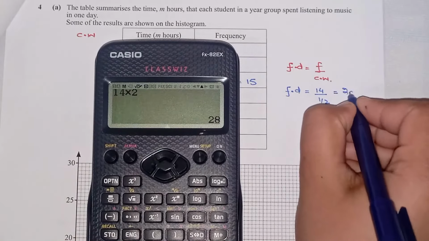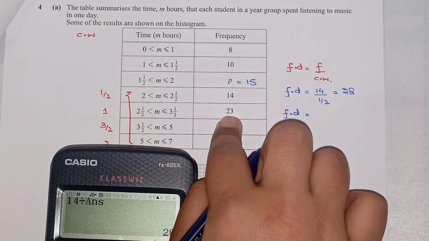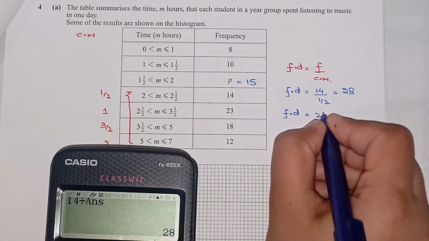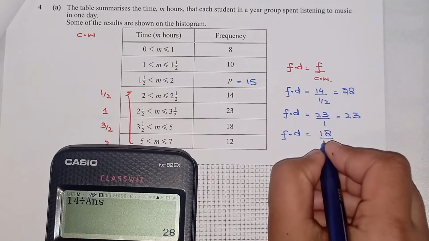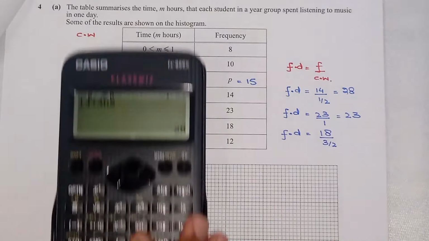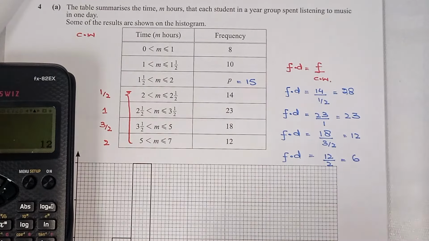This would be 28. The next frequency is 23 and the class width is 1, so 23 divided by 1 is 23. The next frequency density is the frequency 18 over class width 3 by 2, so 18 divided by 3 by 2 would be 12. And the last one, the frequency is 12 and the class width is 2, so the frequency density is 6. Now we just need to plot 28, 23, 12 and 6.